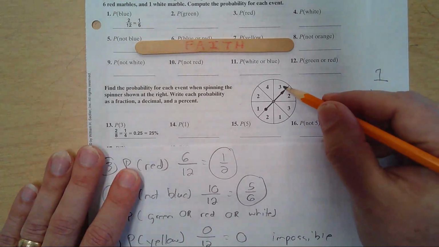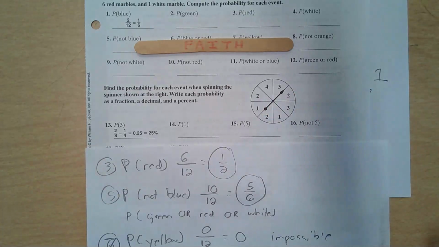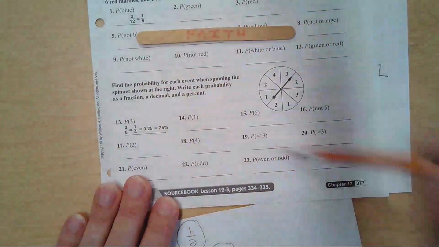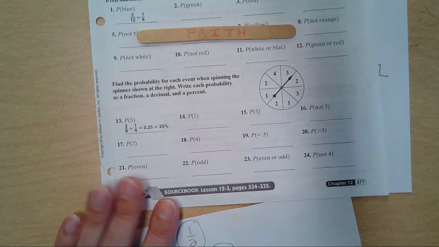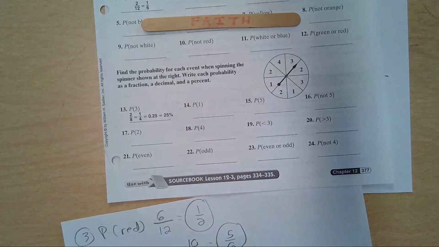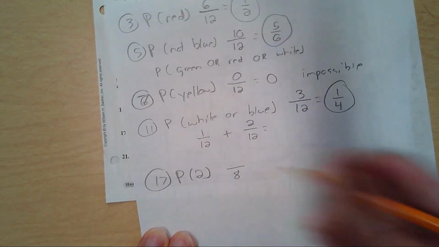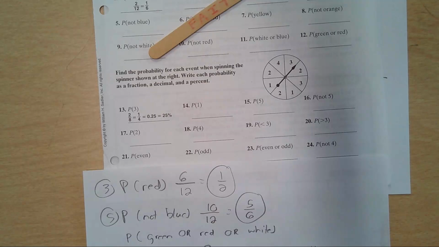Again, you just count how many spaces there are. 1, 2, 3, 4, 5, 6, 7, 8. So as we go through all these sections, the bottom number of all our fractions will always be 8. Because again, not changing the number, there's 8 total. One of 8 things is going to happen here. So that is true. And then how many 2s do we have on the spinner? 2. Count again.